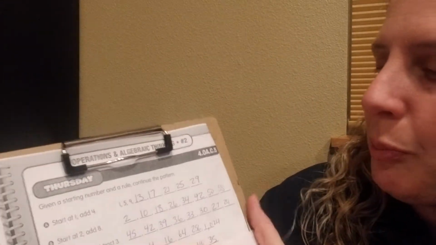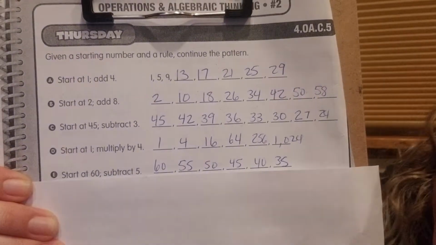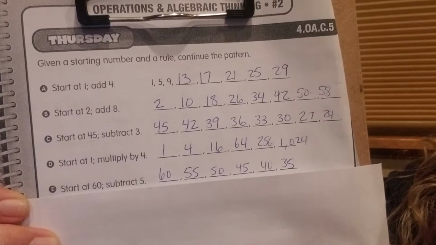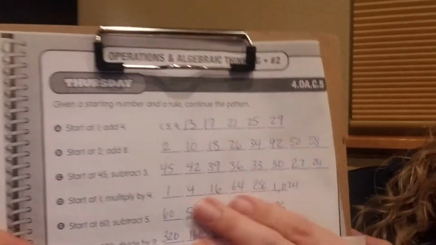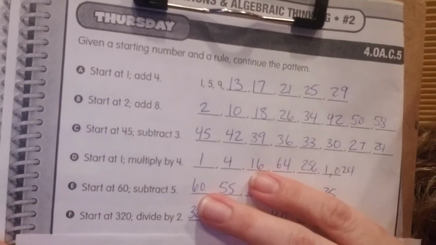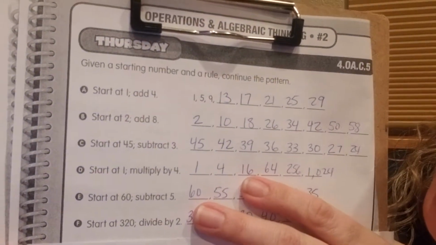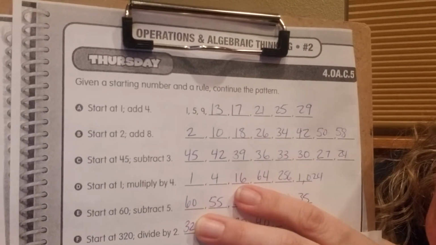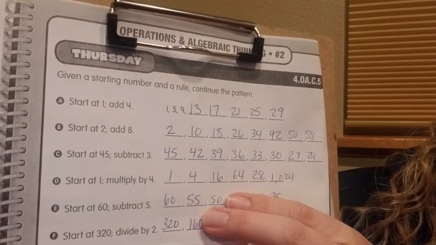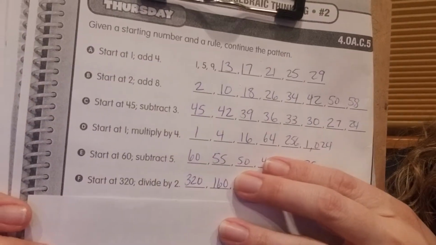All right. Subtracting by 5, we're counting by 5s backwards. 60, 55, 50, 45, 40, 35. All right? And then this one, I wanted to show you, you're just dividing everything by 2, but cover up those zeros. So now instead of 320, it's 32 divided by 2. Well, that's 16. And I put that 0 back on, it's 160.